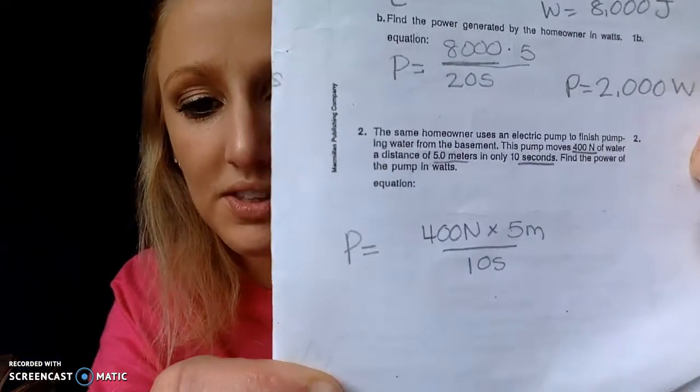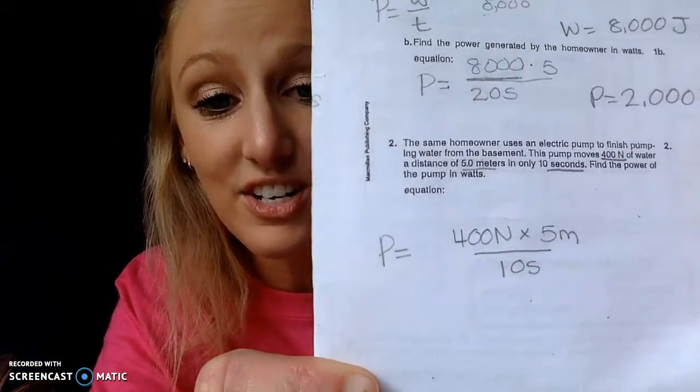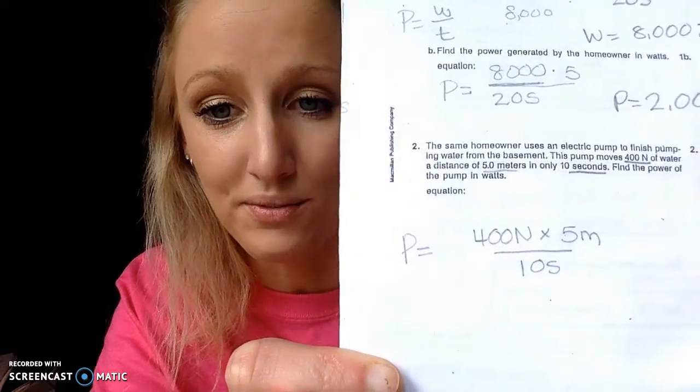Let's go to number 2. The same homeowner uses an electric pump to finish pumping water from the basement. This pump moves 400 newtons of water a distance of 5 meters in only 10 seconds. Find the power of the pump in watts. Here is what your equation should look like. Now, it is your turn to solve this one on your own.